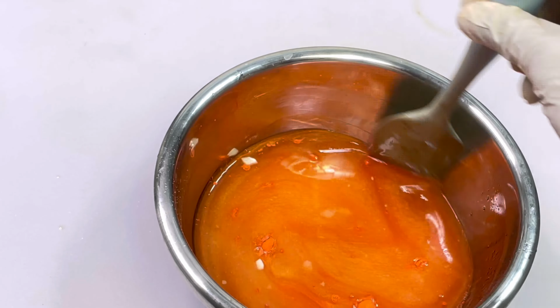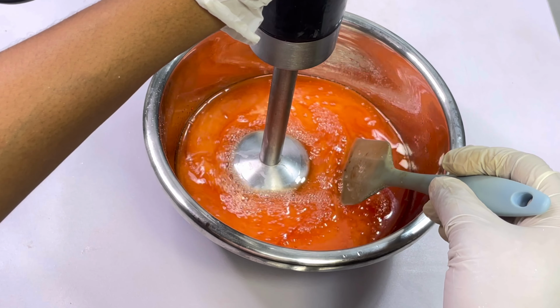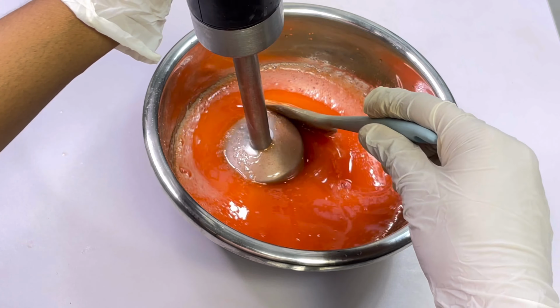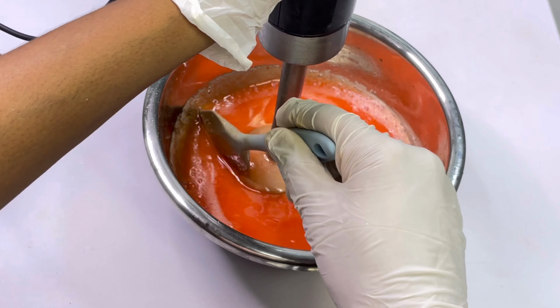Now I'm going to blend my powder mixtures together. Make sure when you're blending, the opening in your blender sits inside your oil. You can see what I'm doing. Make sure it sits inside your oil so you don't create air bubbles and all of that. Everything dissolves beautifully.